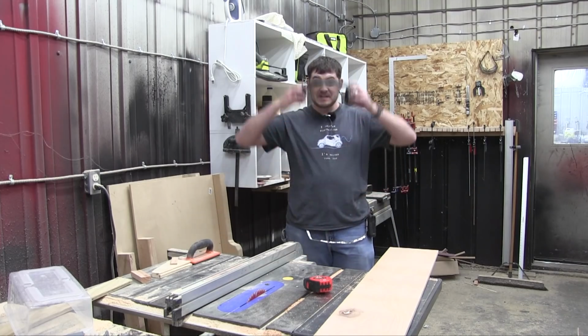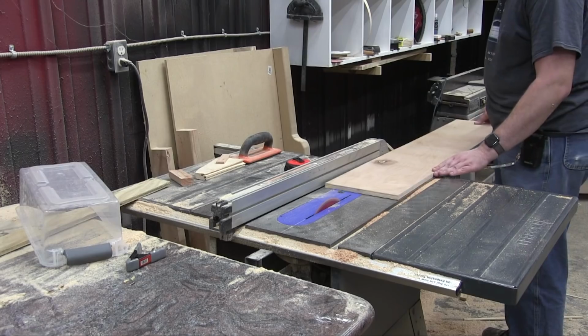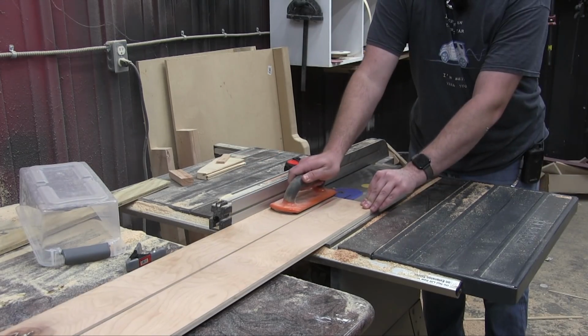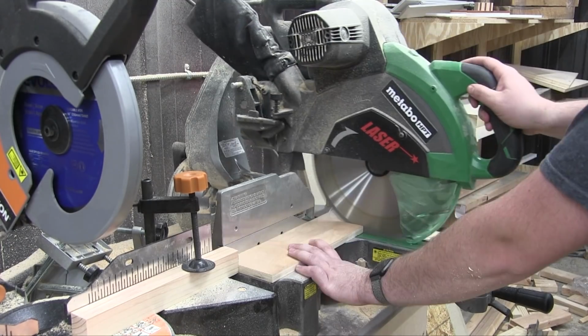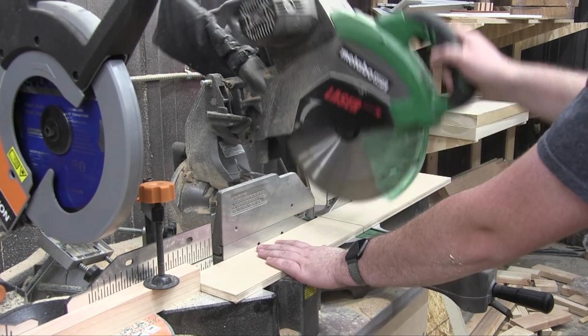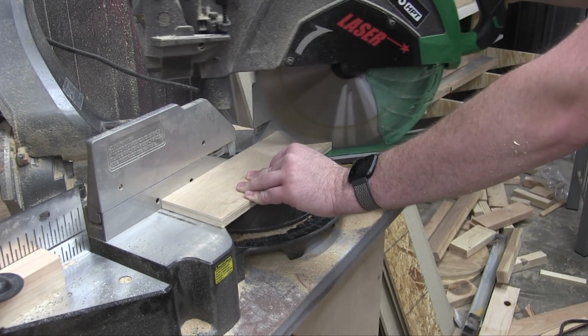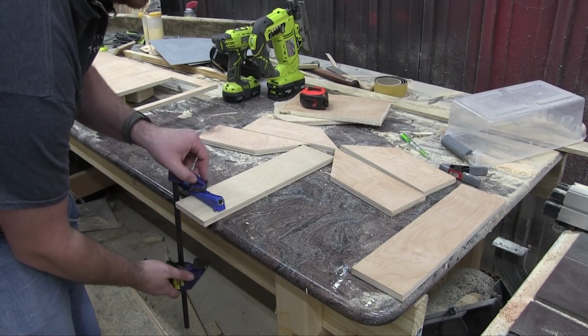All right, now let's make some stubby little legs for it. Ow. All right, pocket screw time.